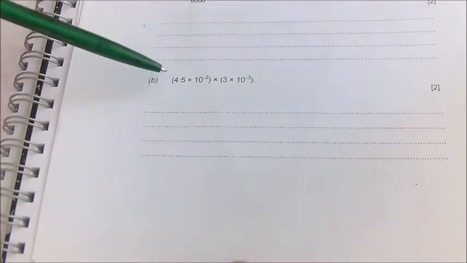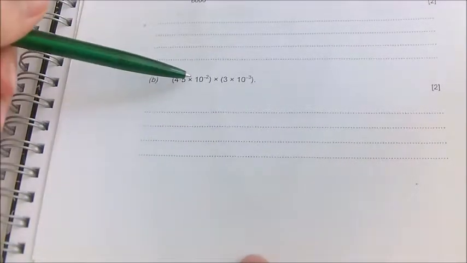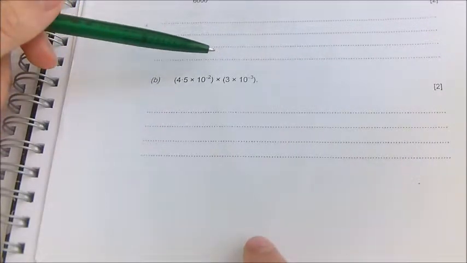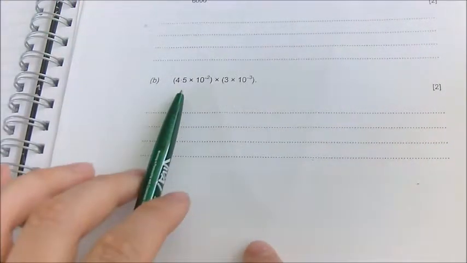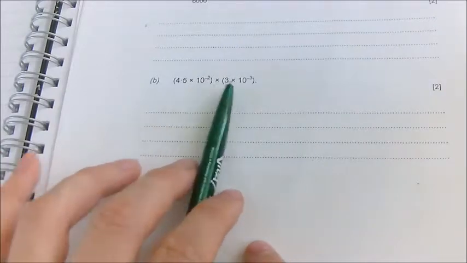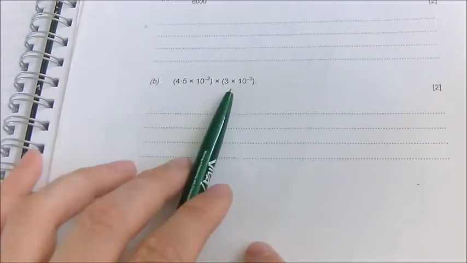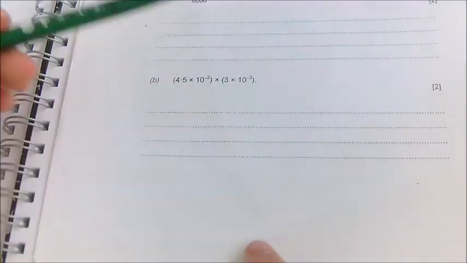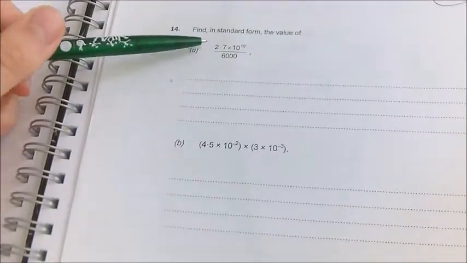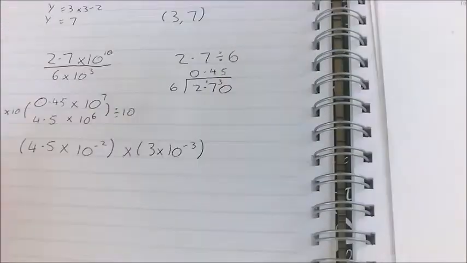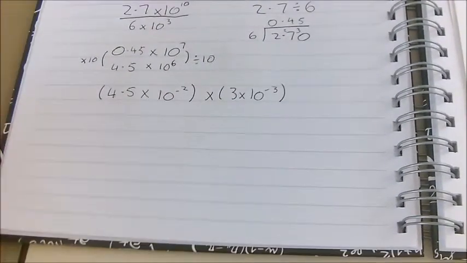14b now is 4.5 times 10 to the power of minus 2 multiplied by 3 times 10 to the power of minus 3. And then when it comes to multiplying standard forms, two standard form numbers, we have to multiply the base numbers and then add the powers. Okay, similar to dividing by standard form, we divide the base numbers, and then subtract the powers.